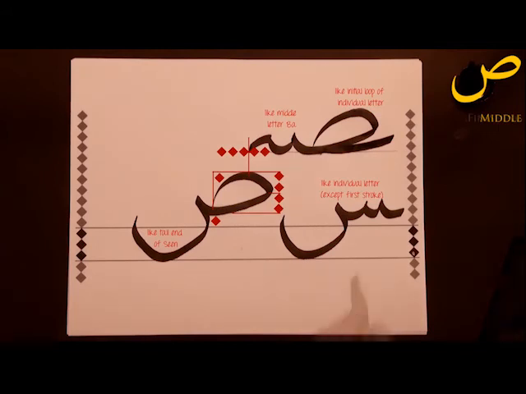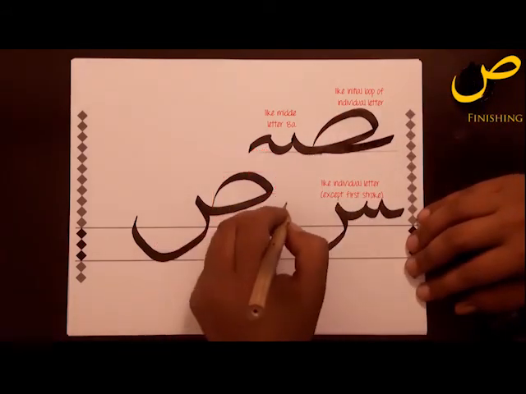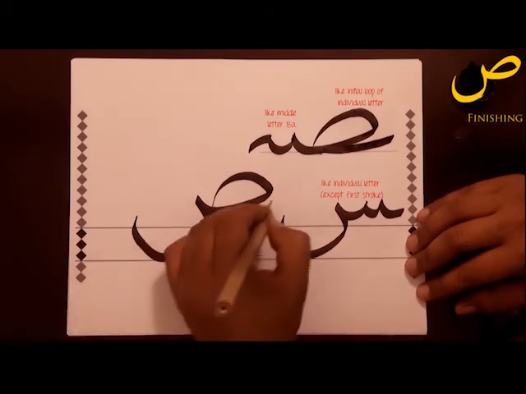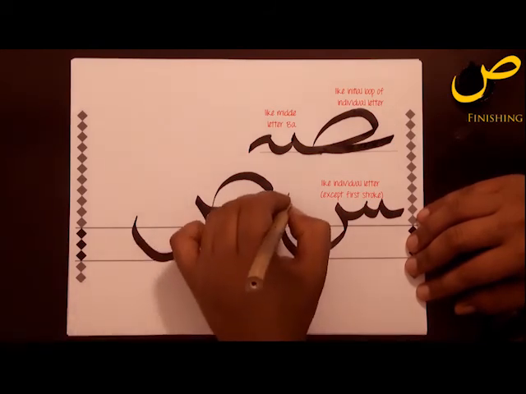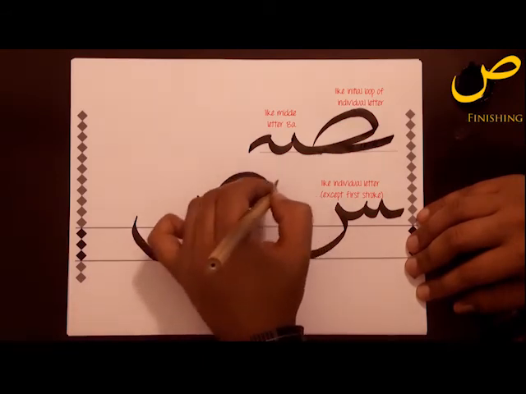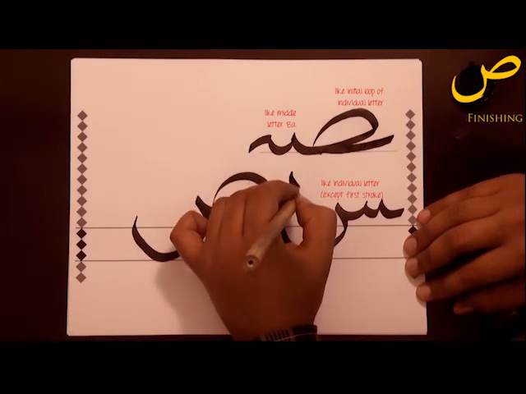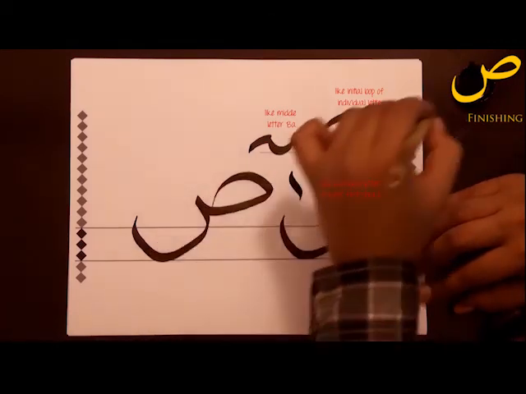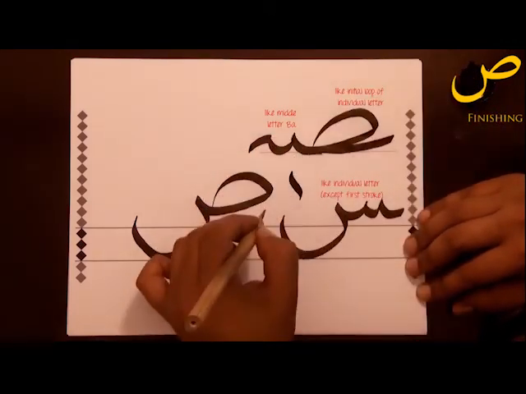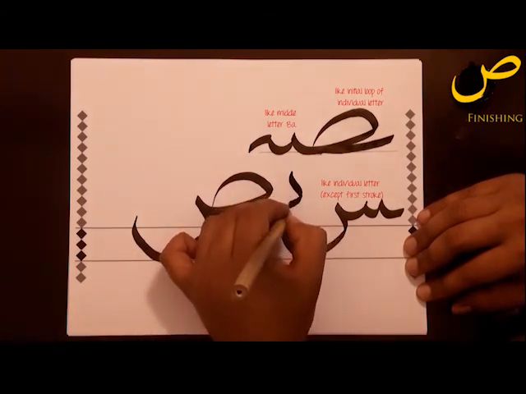And here is the middle letter Sad. The finishing letter Sad is essentially the individual letter which is connected the same way the middle letter was connected. So if there was a Ba before the Sad, this is what the connection would look like.